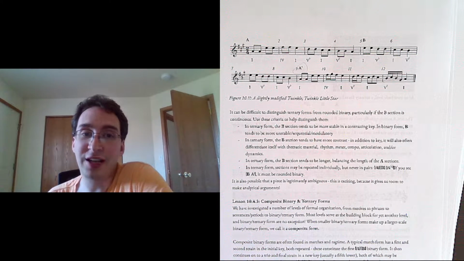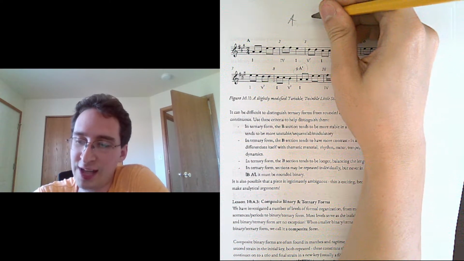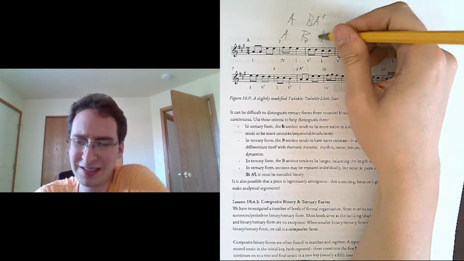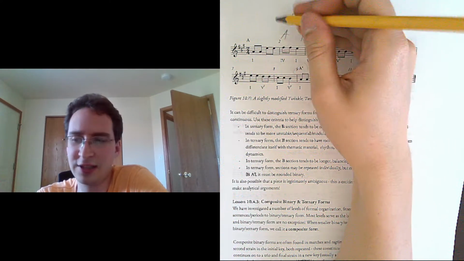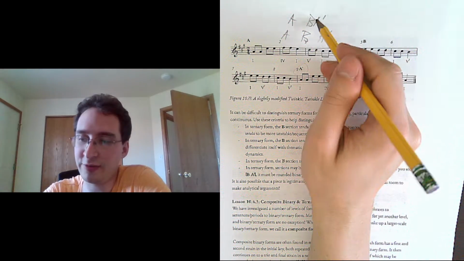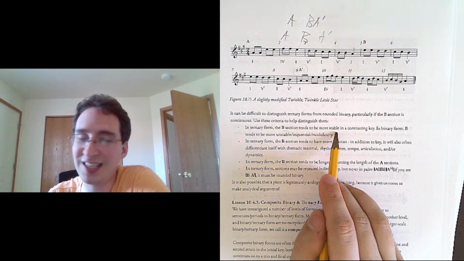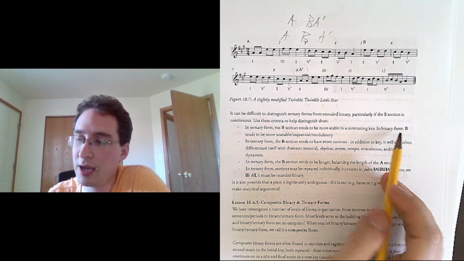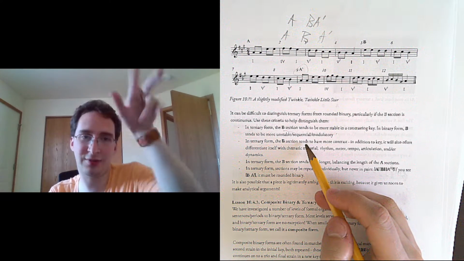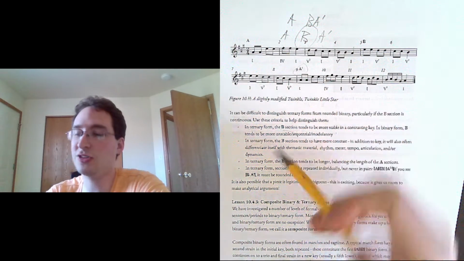The big thing you're going to run into is, if we think about a rounded binary form, that was A, and then B A prime, and then ternary is A, B, and then it could be A prime. So how do you tell these apart? These are some criteria that will help you distinguish whether you're working with a rounded binary form or a ternary form. In ternary form, the B section tends to be more stable in a contrasting key. In a binary form, B tends to be more like a sequence, tends to modulate, not really stay in a key that much. So if B is more stable, that probably means it's ternary.